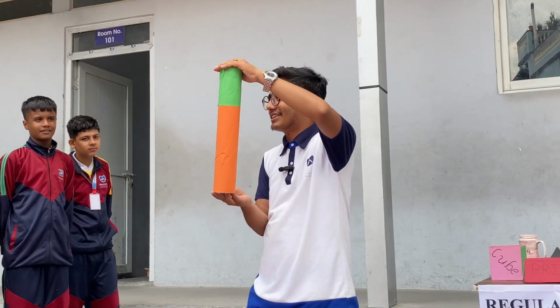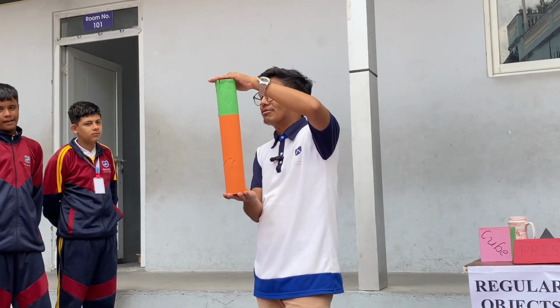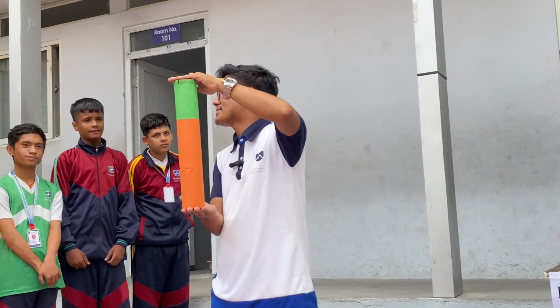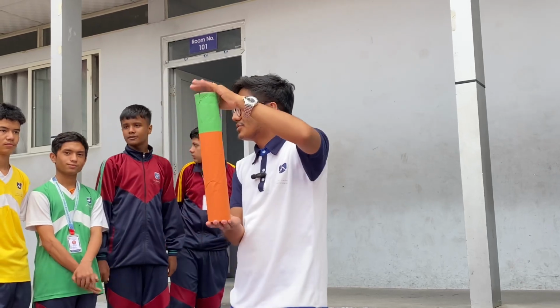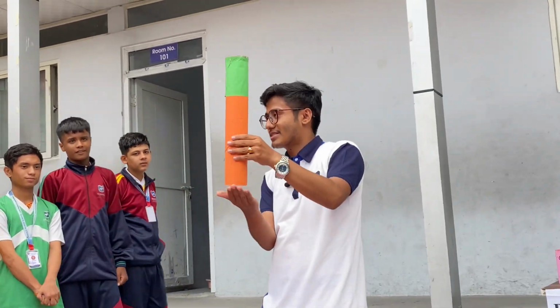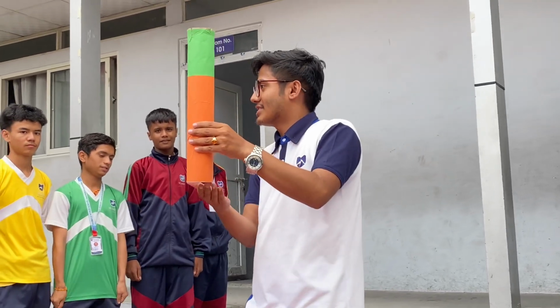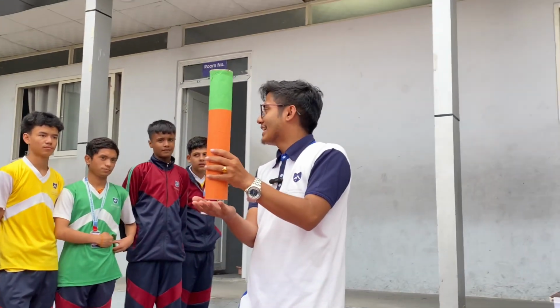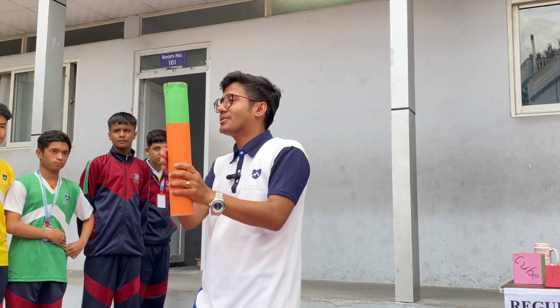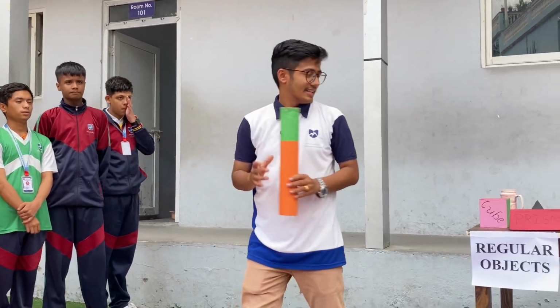Yeah, this is a cylinder, and you know that to calculate the volume of this cylinder we have a specific formula, isn't it? The formula is area of base into height. The base of this cylinder is circular, so with the area of the base into height, you can easily get the volume of this cylinder. This is one.